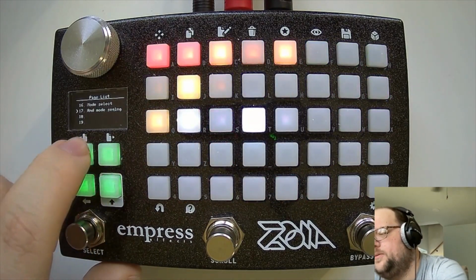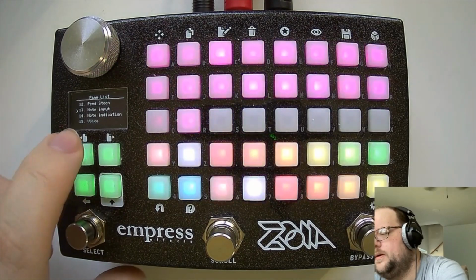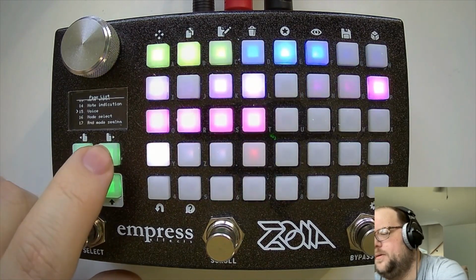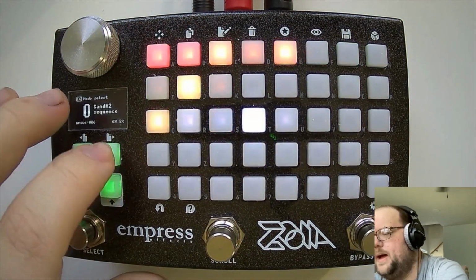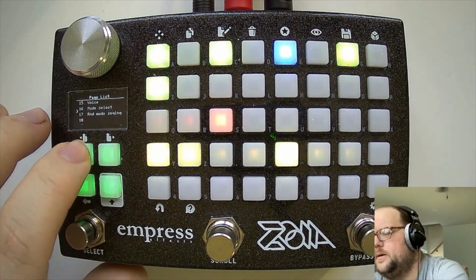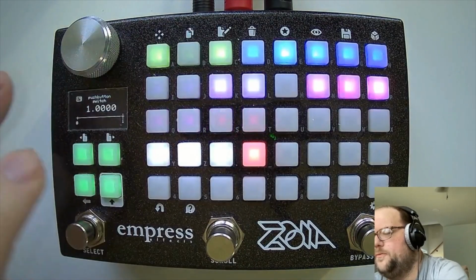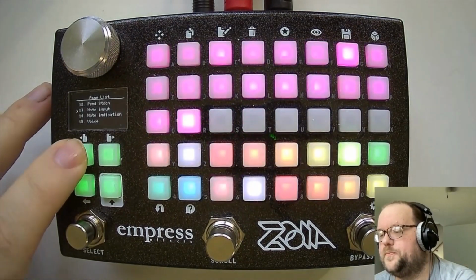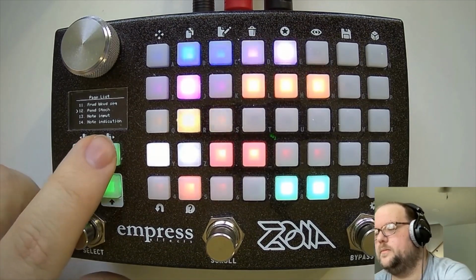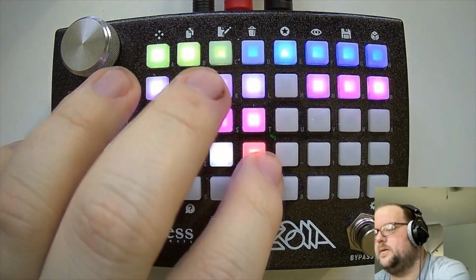For up and down, let's see it counting down now. For the pendulum action, keep forgetting where I put this.